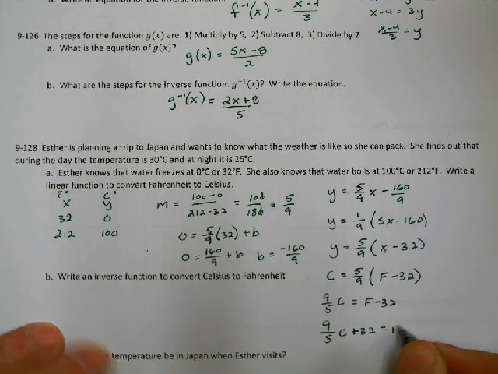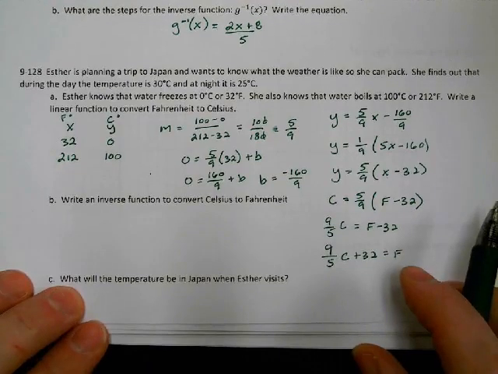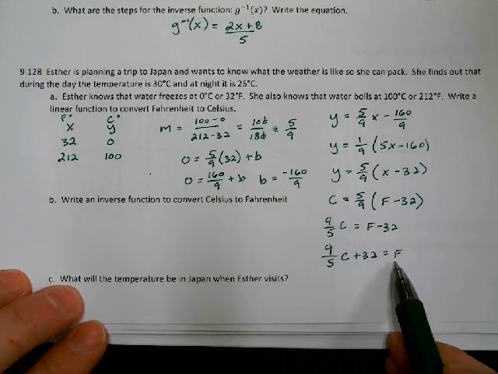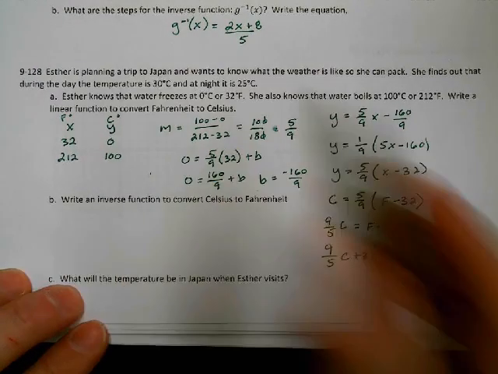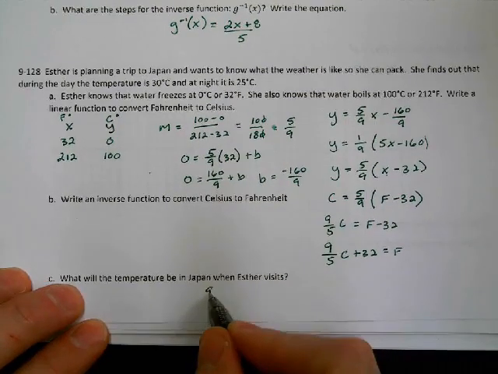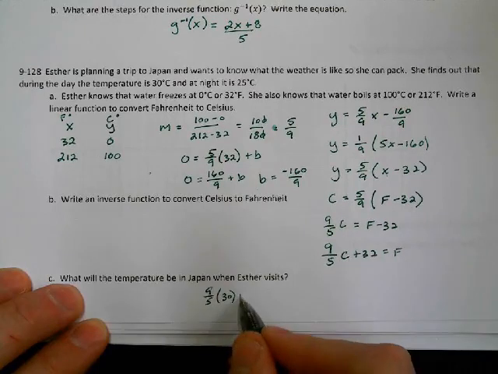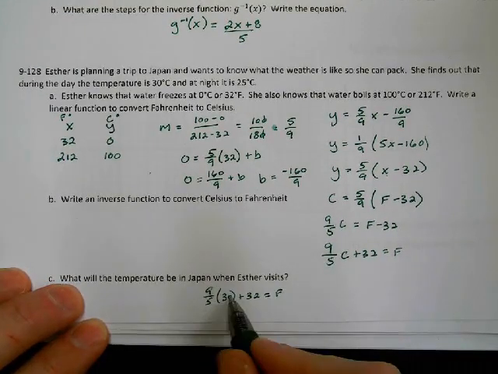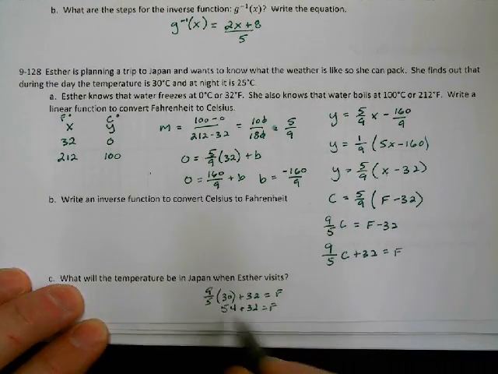So now Esther can just plug in her Celsius numbers to find out how hot it is in temperature that she understands. So if she knows it's 30 degrees and 25 degrees, we can do 9/5 times 30 degrees Celsius plus 32. So 5 goes in there 6 times. 9 times 6 is 54. And it looks like it is 86 degrees.